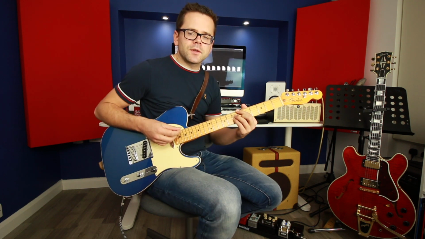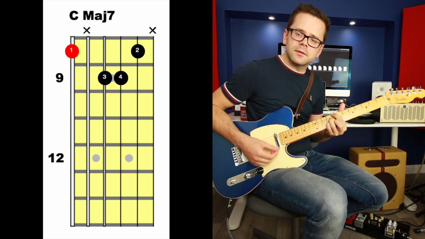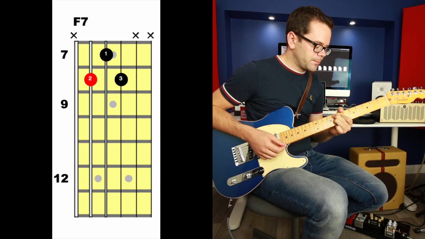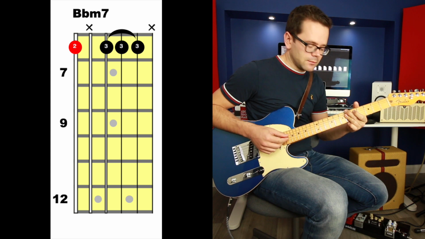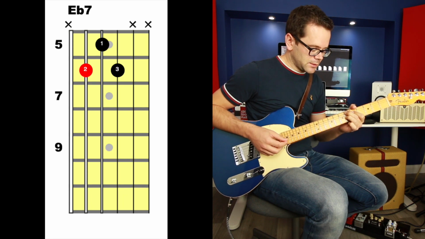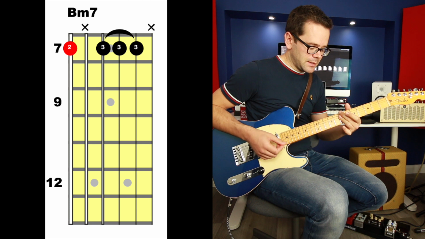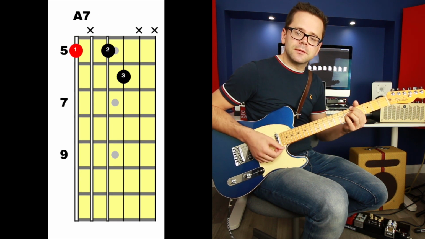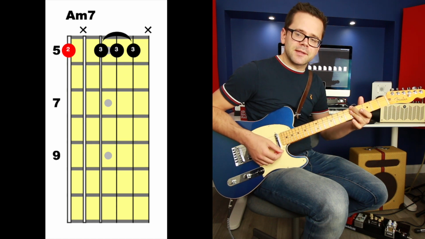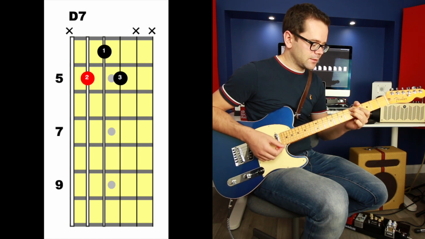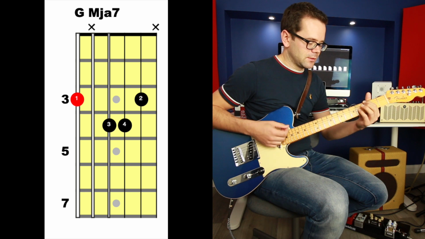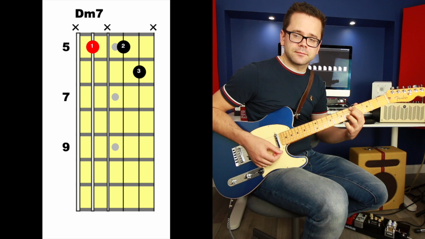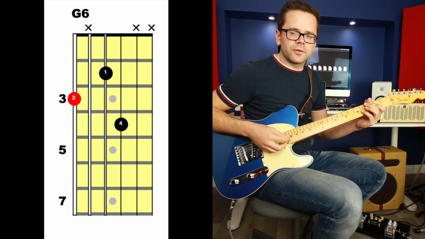So the chord shapes you're going to need for this: C major 7, C minor 7, F7, B flat minor 7, E flat 7, B minor 7, E minor 7, A7, A minor 7, D7, G major 7, G7, and D minor 7, and last one, G6.